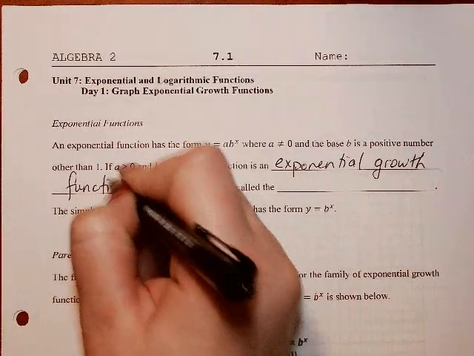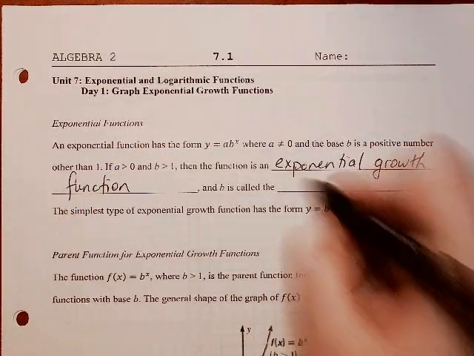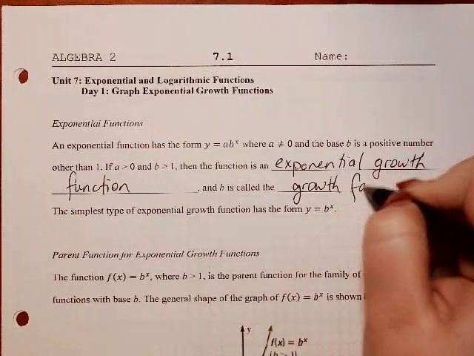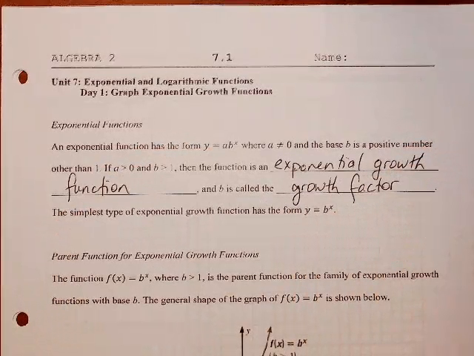And b is called the growth factor. The simplest type of exponential growth function has the form y equals b to the x. Parent function for exponential growth functions. The function f of x equals b to the x, where b is greater than 1, is the parent function for the family of exponential growth functions with base b.